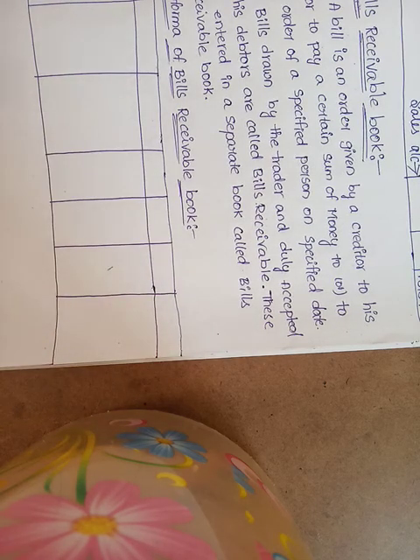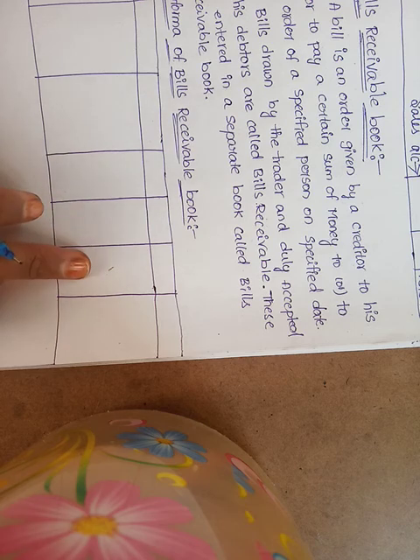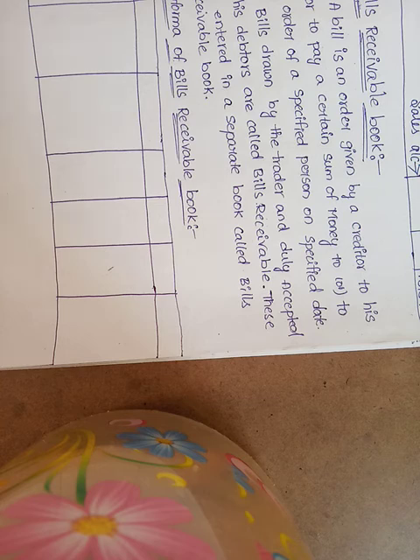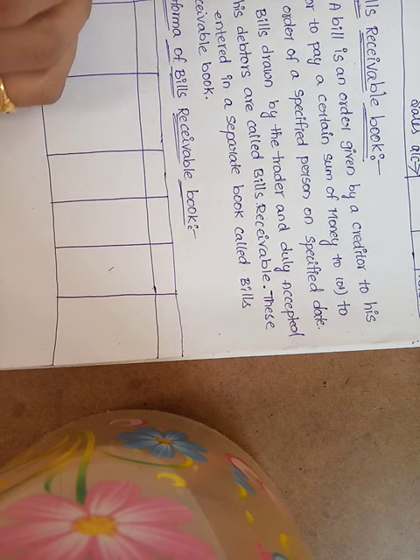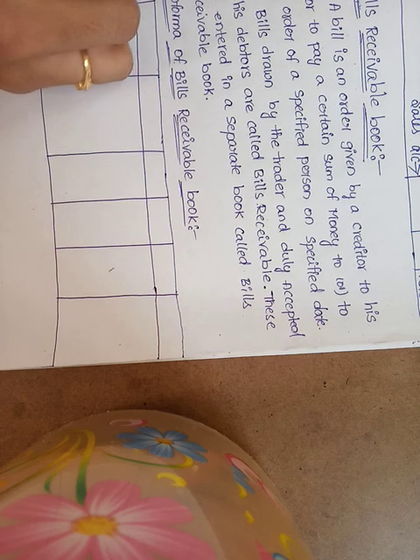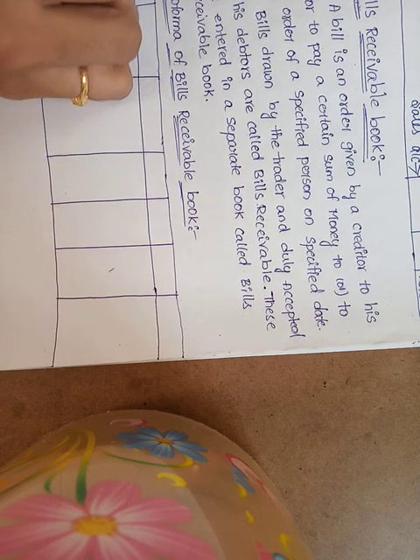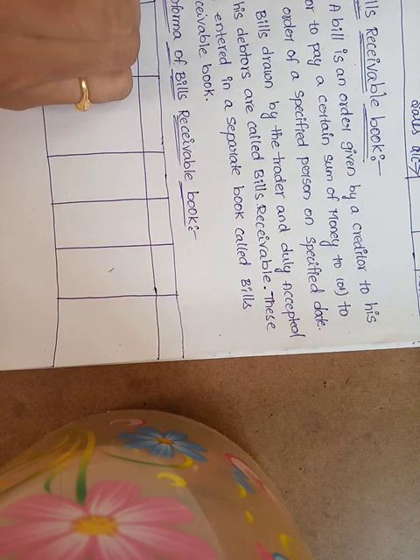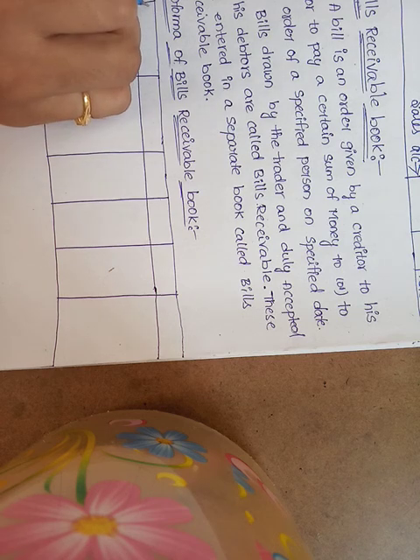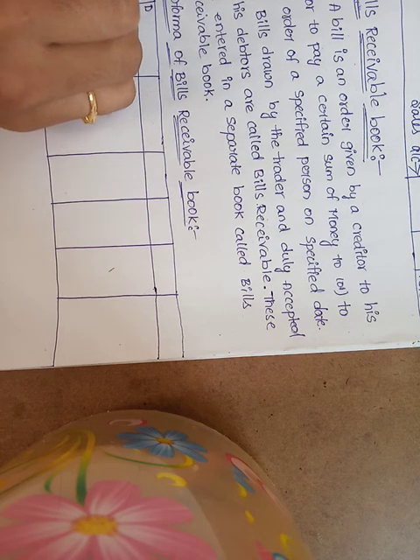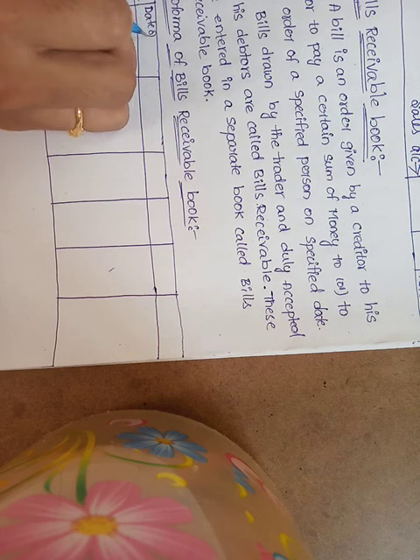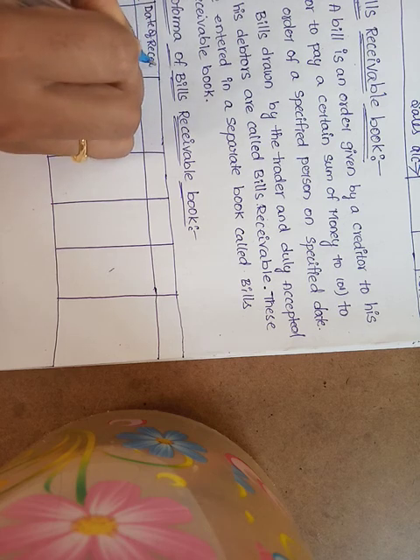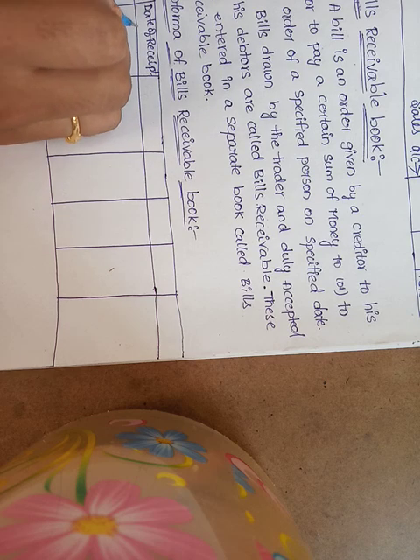So these are the columns of the bills receivable book. The first column is date, the date of receipt of a bill.